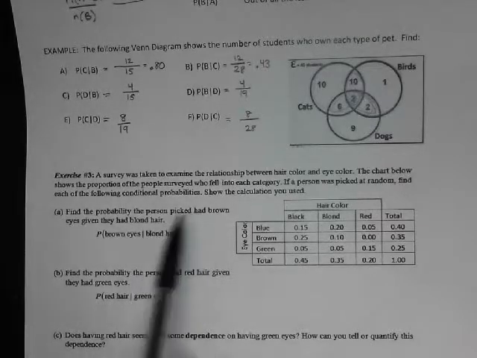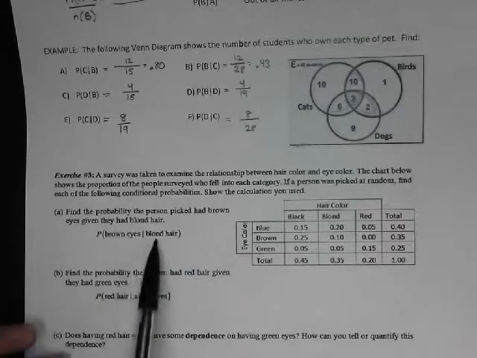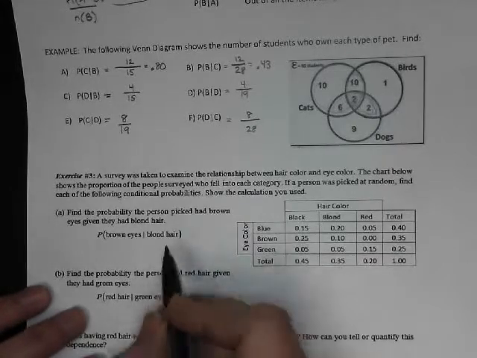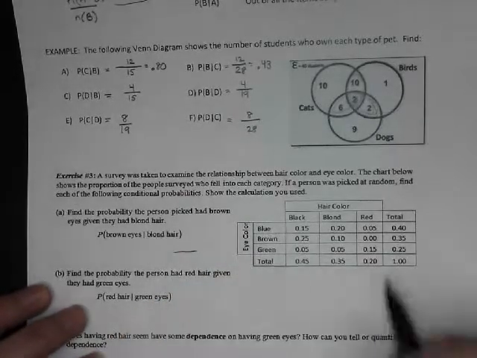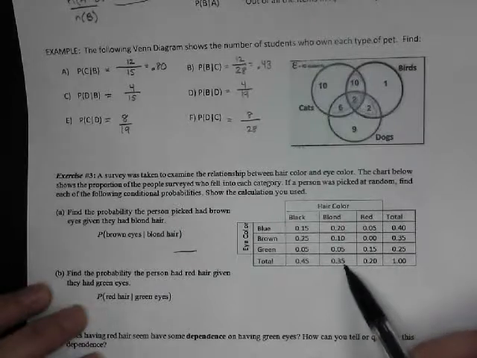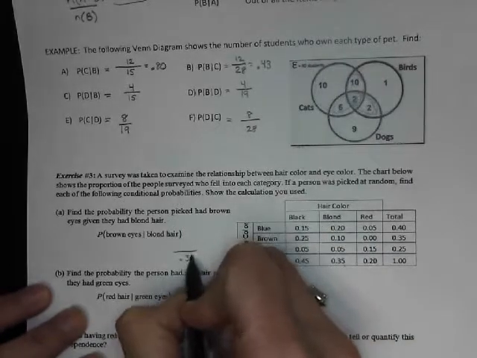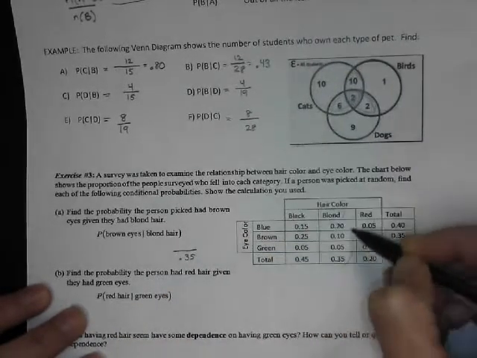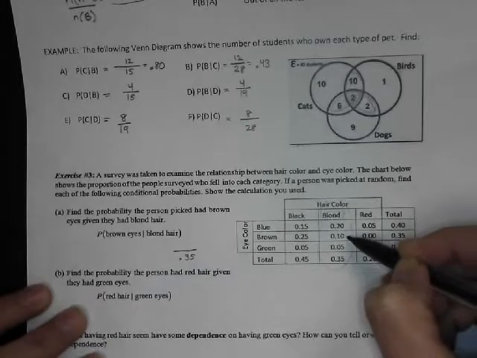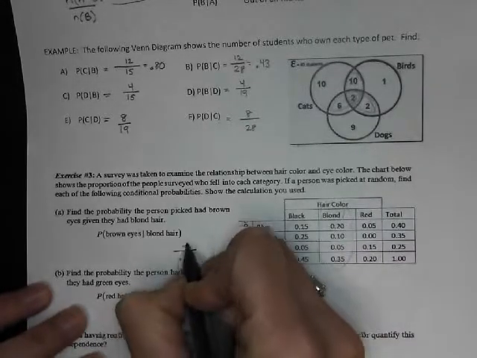Find the probability that the person picked had brown eyes given that they had blonde hair. So, out of all of our blondes, go to your blonde. Out of all of these, 0.35. How many of these also had brown eyes? 0.10.